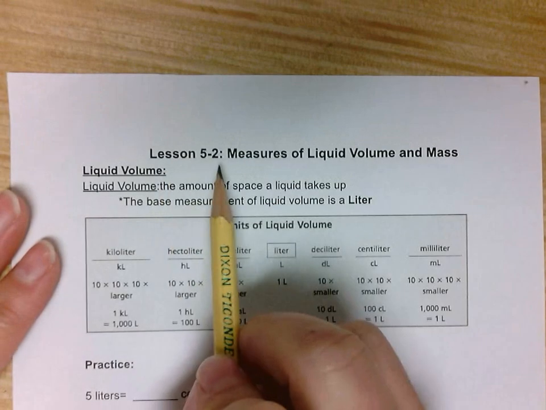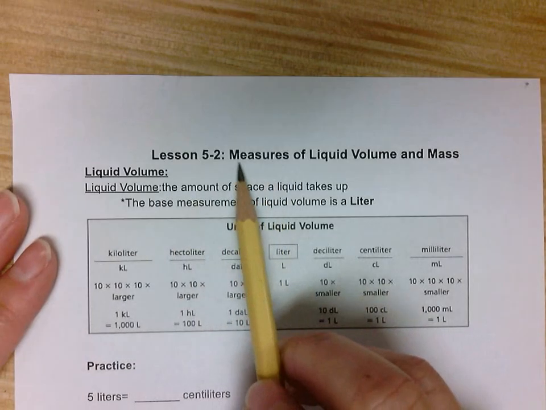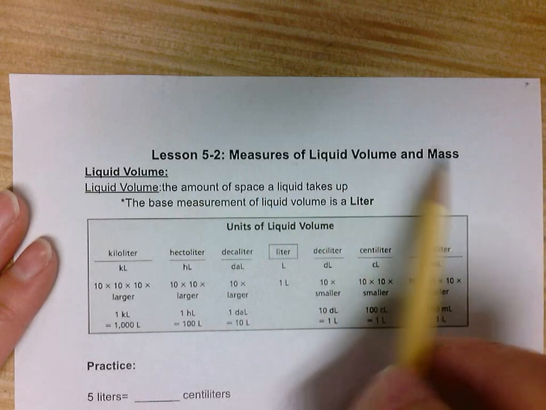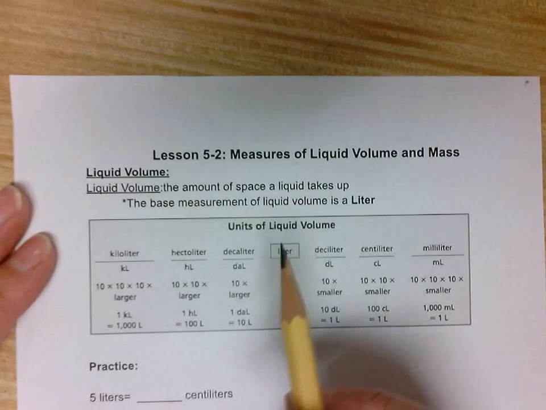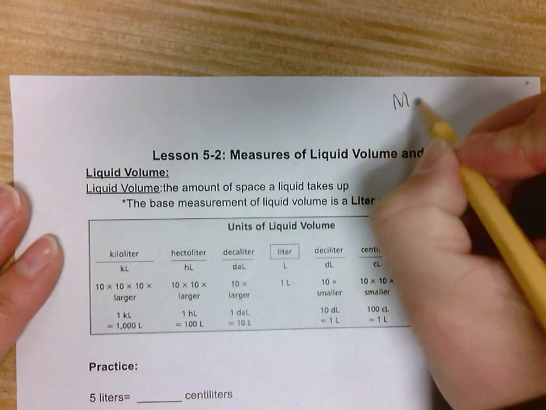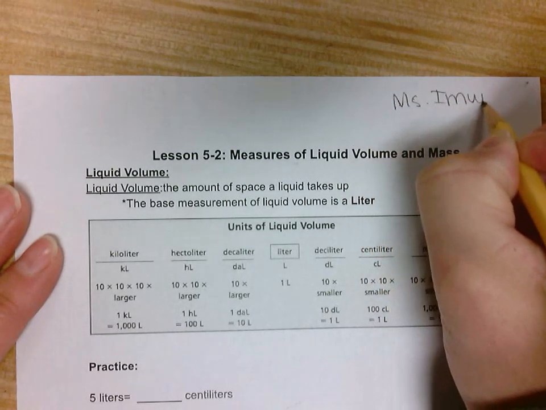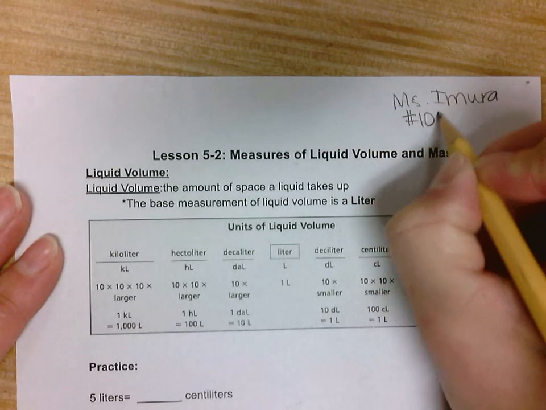Today's lesson is lesson 5-2, and we are talking about measurements of liquid volume and mass. So we're going to first start with liquid volume. Before we do though, make sure you have your name on your paper and your class number.